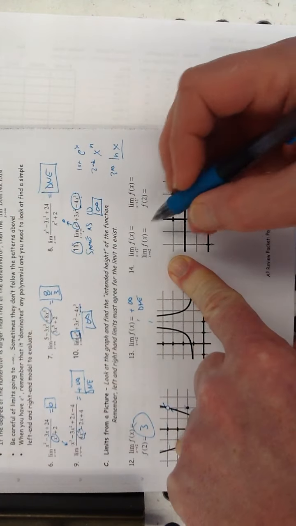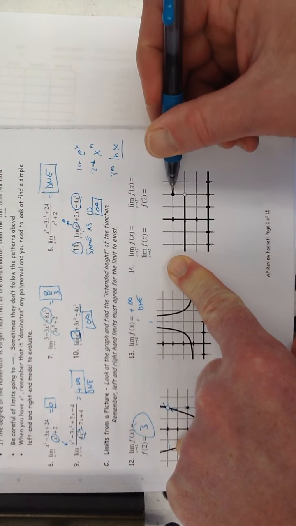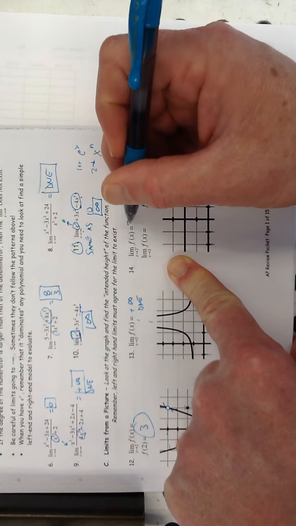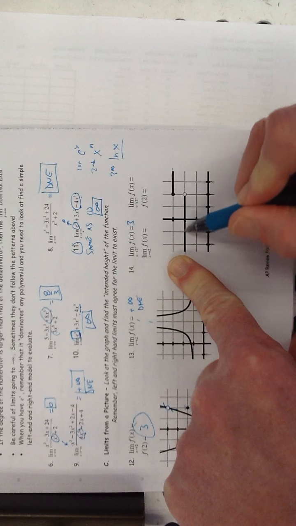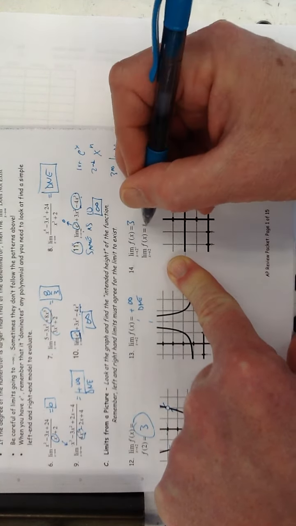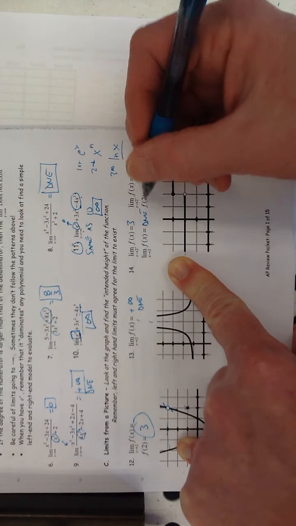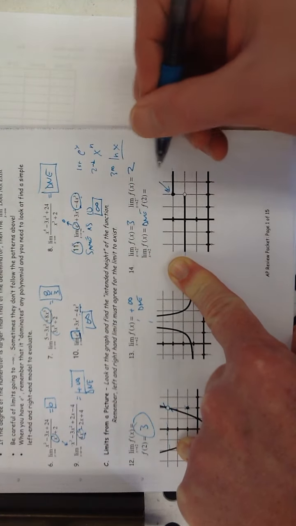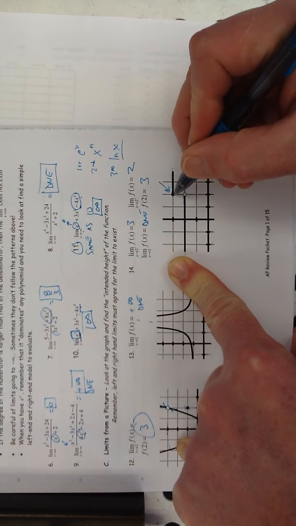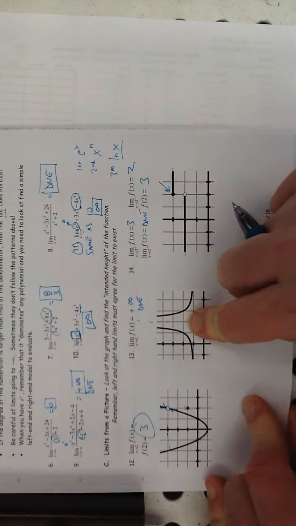And here, the limit as x approaches 2 from the positive side, that means from over here, it's 3. As it approaches 2 from the negative side, looks like we're at 2. And if those two things don't agree with each other, then the limit as x approaches 2 does not exist. But f of 2 is equal to 3, because that's where the point is. That is a jump discontinuity. Vertical asymptote, hole.